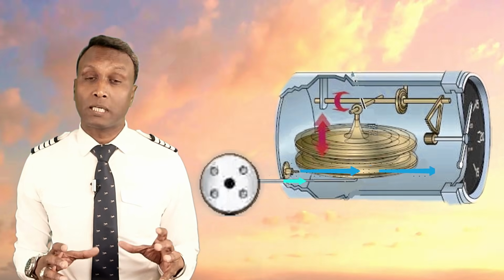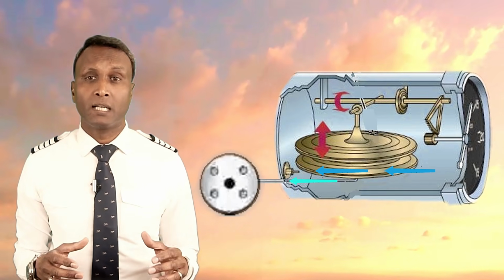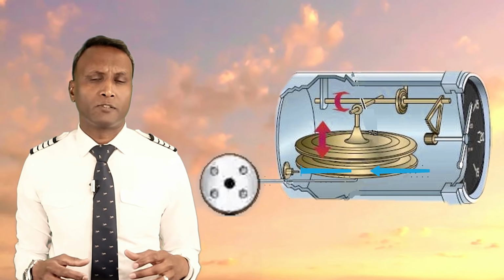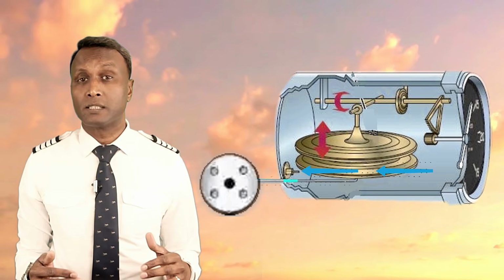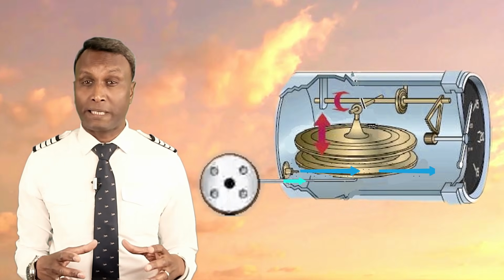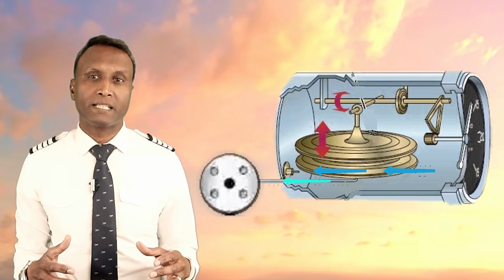This causes the diaphragm to continue expanding or contracting until the pressure inside the case catches up with the static pressure inside the diaphragm. The faster the aircraft climbs or descends, the greater the pressure difference between the diaphragm and the inside of the case. This causes the diaphragm to expand or contract more, making the VSI needle move further up or down, which shows a higher rate of climb or descent. Once the pressures inside the diaphragm and the case eventually equalize, the VSI needle returns to zero, showing no climb or descent, just level flight with no change in altitude.